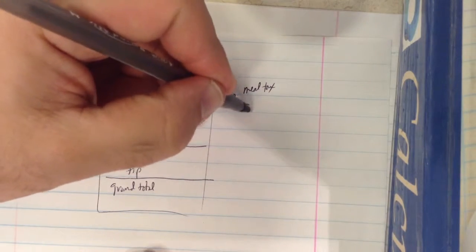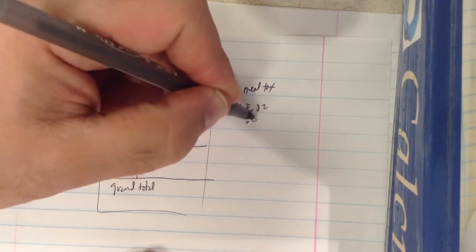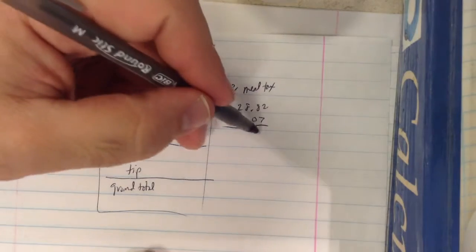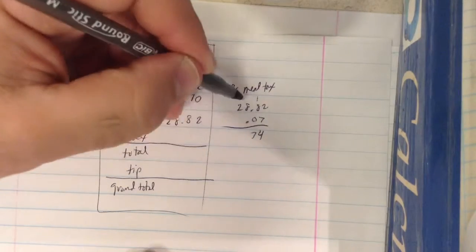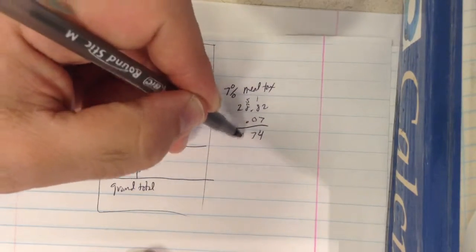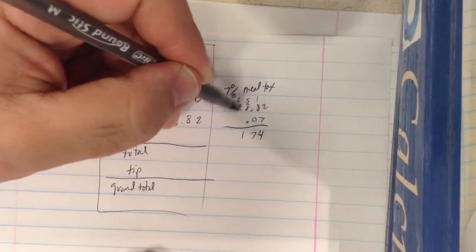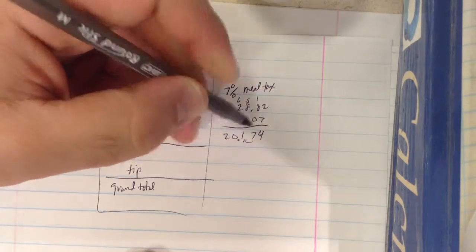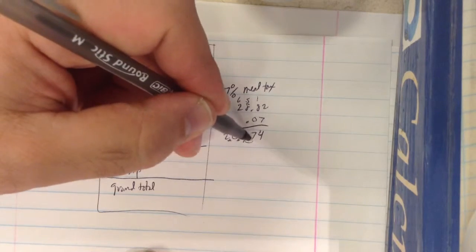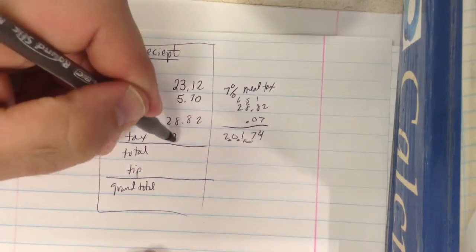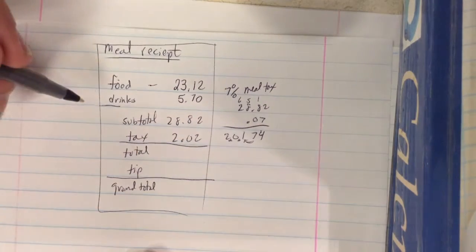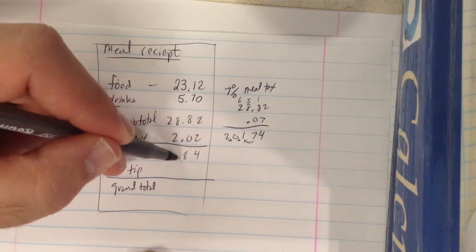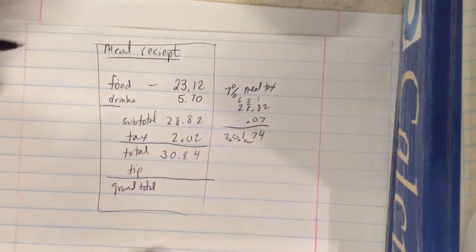So I'm going to do $28.82 times 0.07. That's 14, that's 57, that's 61. So it's $2. Sorry, $2 and the 7 rounds the penny up. So it's $2.02 in tax. We add the $2.02 and we get $30.84.